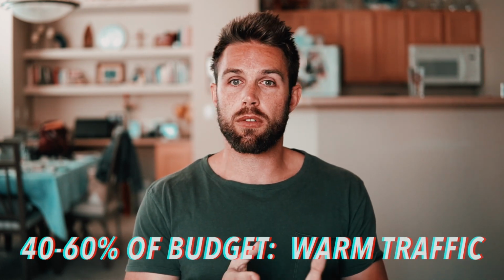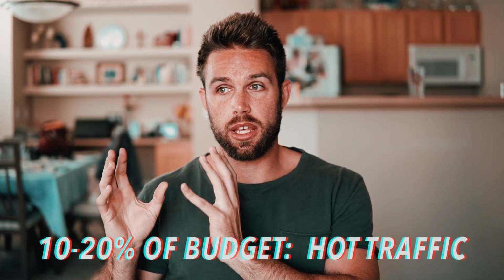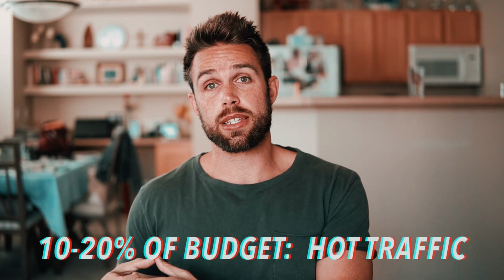Now the warm traffic is where you want to spend most of your budget, like 40 to 60%, hooking them in and getting them into your sales process. And then another 10 to 20% you want to spend on the hot traffic, because obviously that list is going to be a lot smaller, but it's going to be a lot more potent because they're more likely to buy.